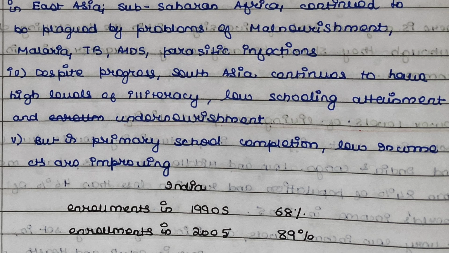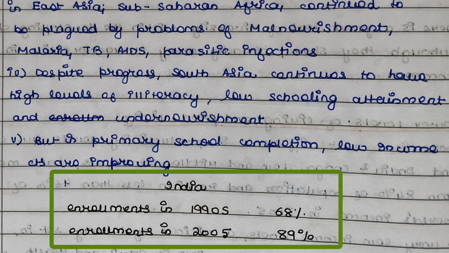But in primary school enrollment, if you see primary school completion at least, a country like India has improved. In the 1990s, enrollments were 68%, but by the end of 2005, it increased to 89%. So in case there is any data in the text, and you have to write that in the answer, better is if you can give that in a tabular form. It sometimes becomes easier for the examiner to check that in a tabular form, right? You do not have to take up these notes exactly as they are. Please make them better, but write yourself.